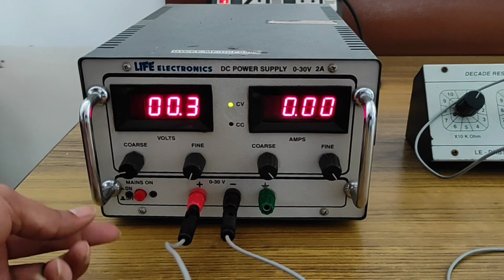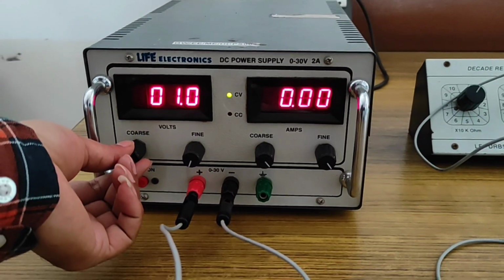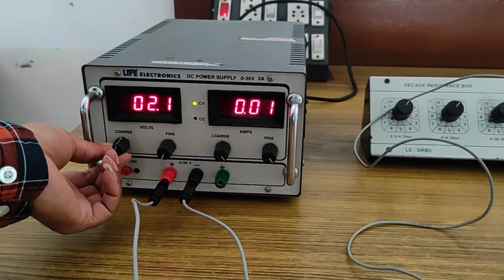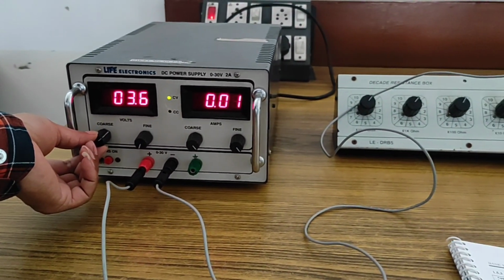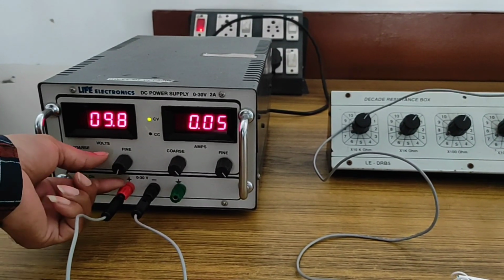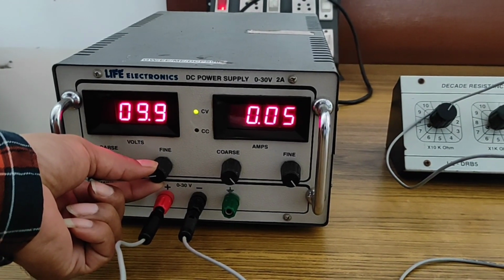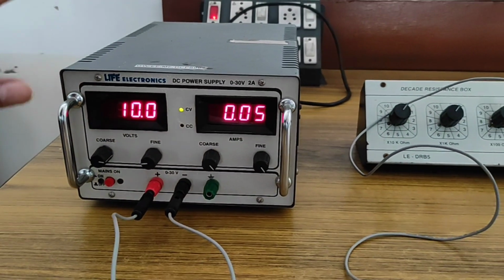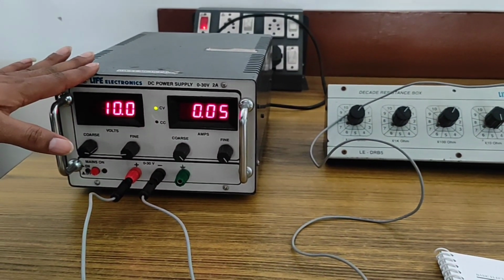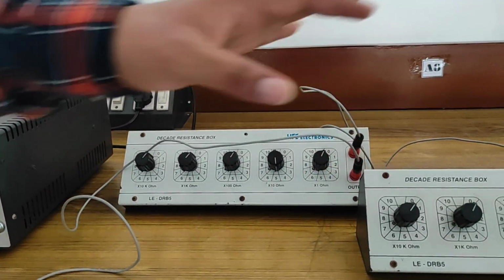As you already know, the same regulated power supply was used for Kirchhoff's current law. I'll just use this coarse knob in order to increase the voltage, and the fine tune will be used in order to set the exact value. Now it is exactly 10 volts. I'm just applying it, and we'll see what the voltage is across each resistance.